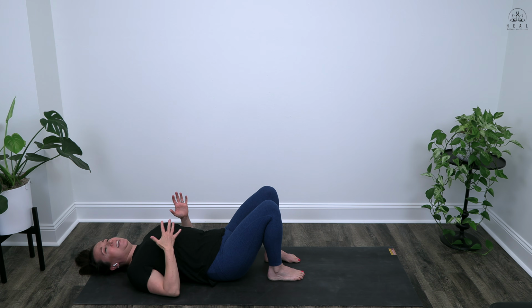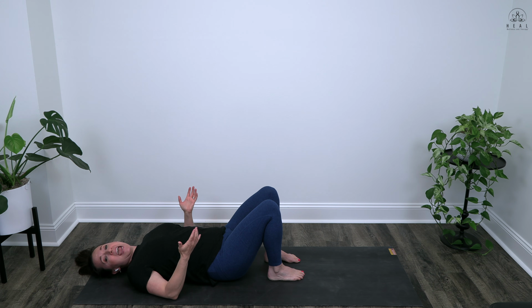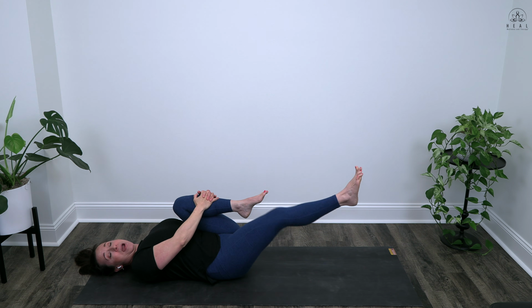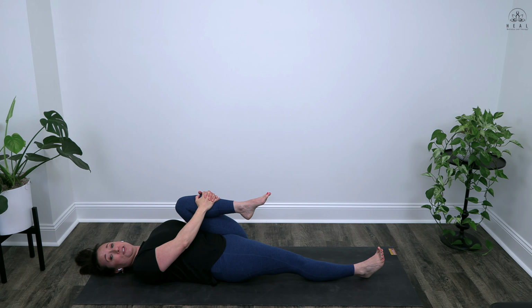So what I would like to introduce to you is a modification of bridge pose that will not let your back go into any extension, but does allow you to get some wonderful strengthening through your glutes. So take your left knee back to your chest, take your right leg now and slide it all the way down your yoga mat.